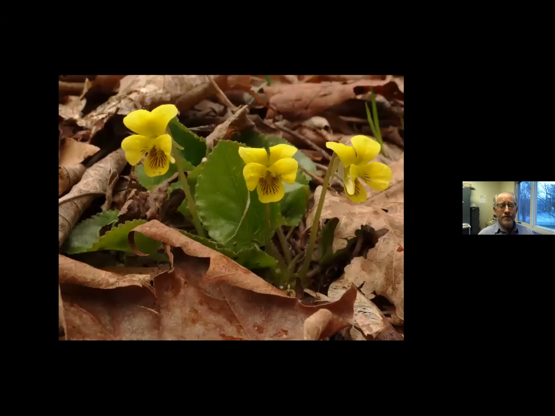We have quite a few violets, so I'll go through some violets. This is the earliest one, round-leaved violet or early yellow violet. It's flowering now. Most of the other native violets are a bit later. This plant has a really interesting thing that it does that almost no other, certainly no other violets.